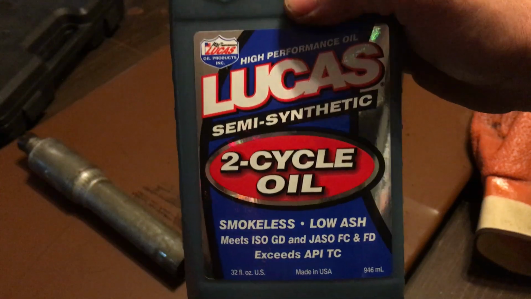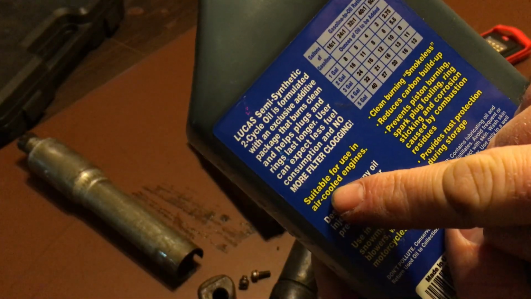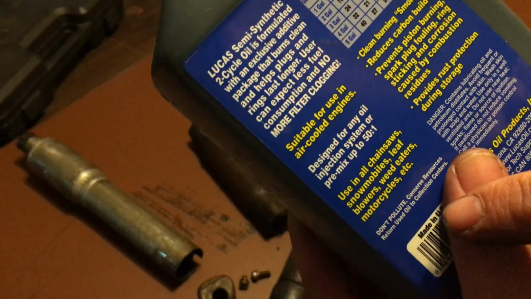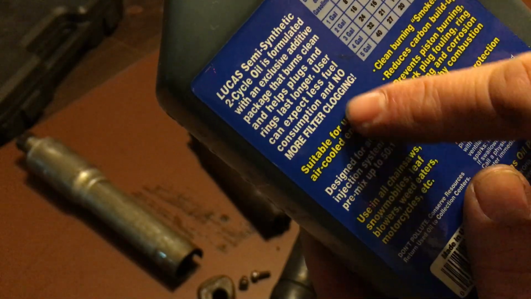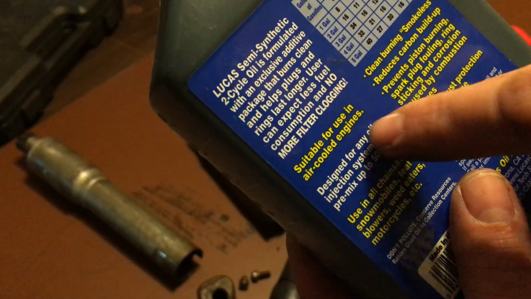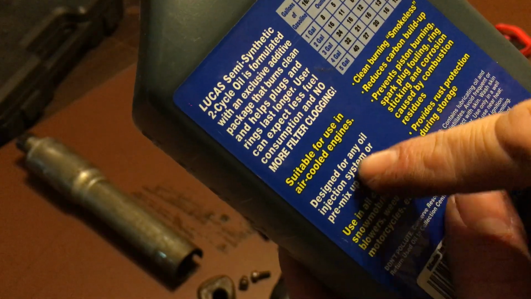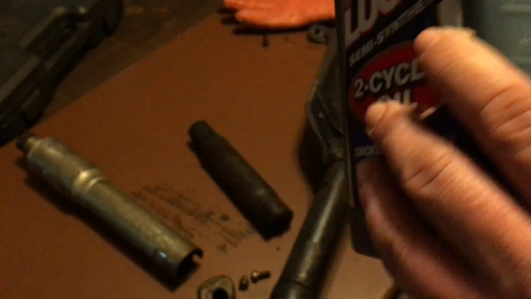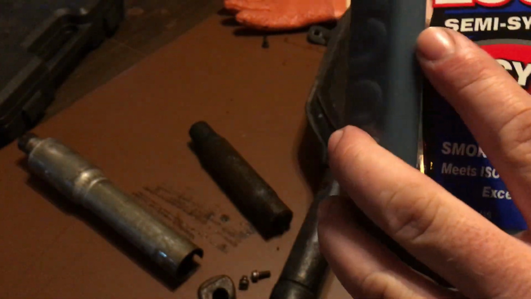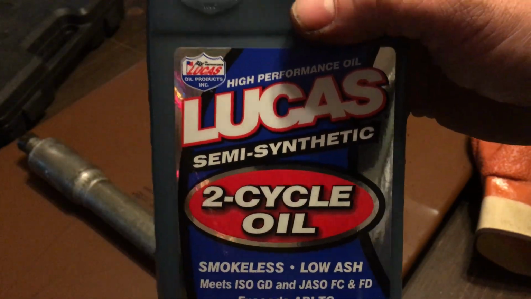That is the oil that these bikes absolutely love. It's designed for air-cooled engines. It's designed for oil injection systems. These are the two things that we have that the other oils don't. If you look in the back of your oil, it's just going to say it's designed for any two-stroke. That doesn't cut the ice with me. Make sure it says oil injection. Make sure it says air-cooled. Make sure it says Lucas.